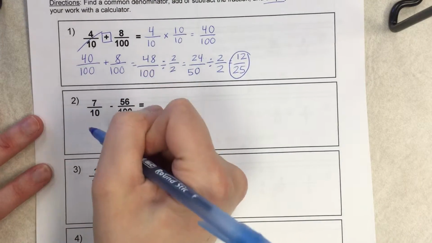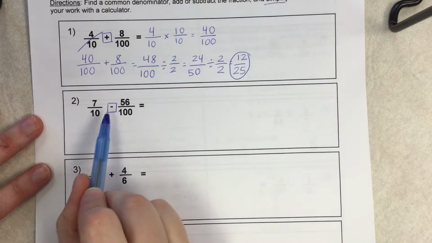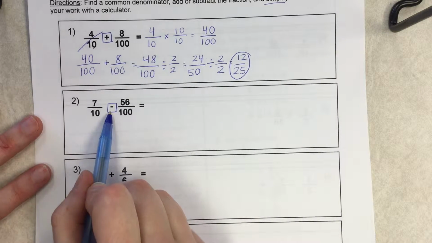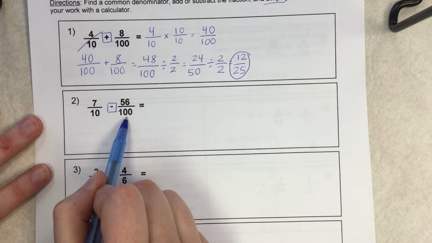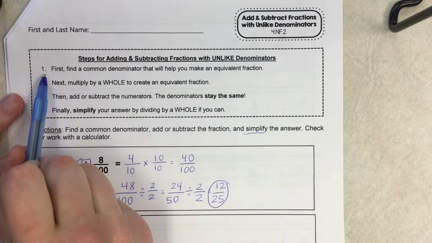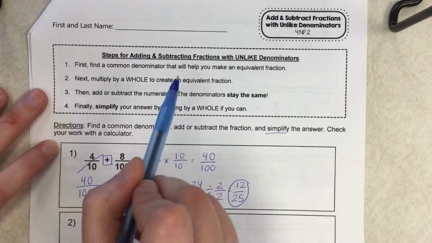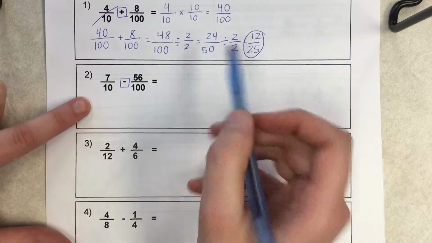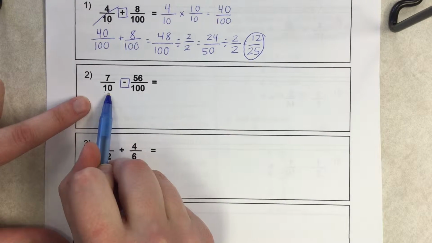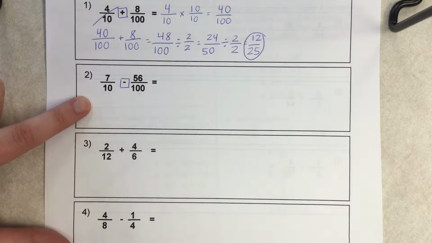Number 2, 7/10 minus 56/100ths. Since I'm subtracting, I know my denominators have to be the same. I have 10 and 100. They're not the same, so I can look at my steps up here. The first thing I need to do is find a common denominator, or a like denominator, that will help us make an equivalent fraction. So an easy way to do that is if I can turn my smaller denominator into my bigger denominator, 10 into 100. And I know I can because 10 times 10 equals 100.